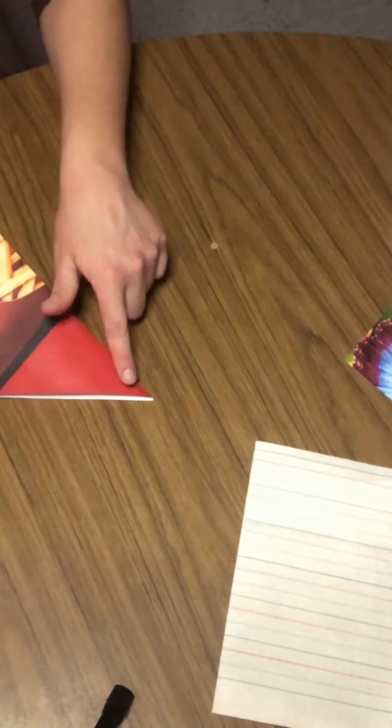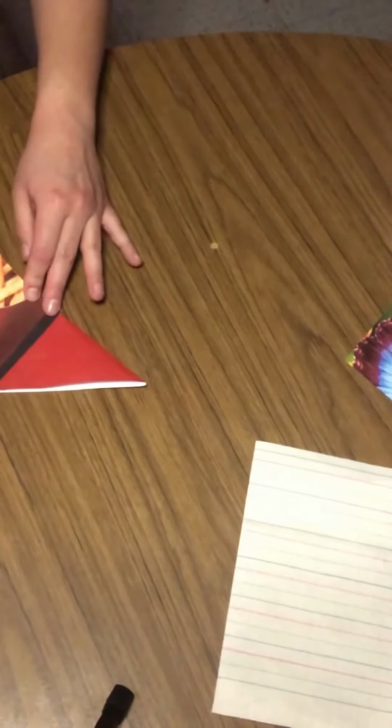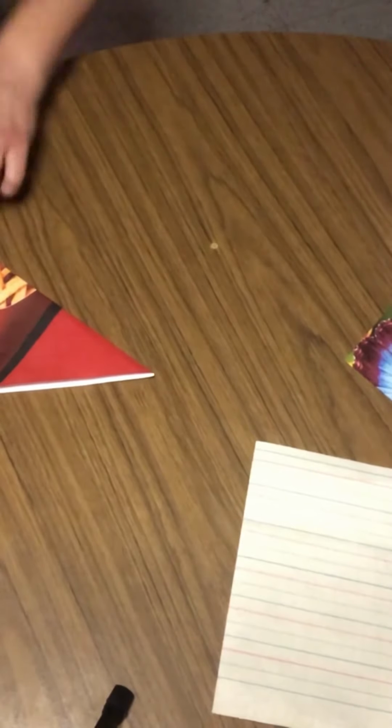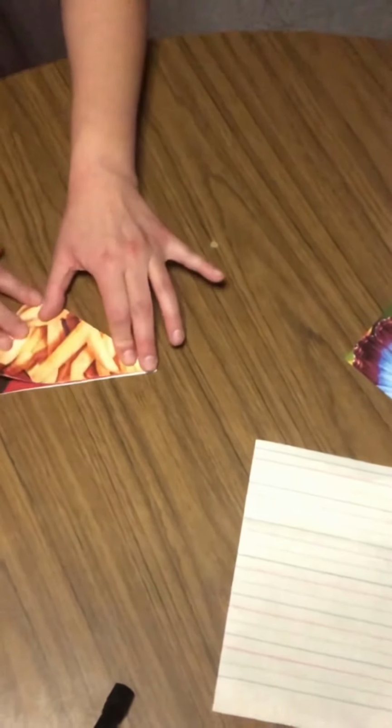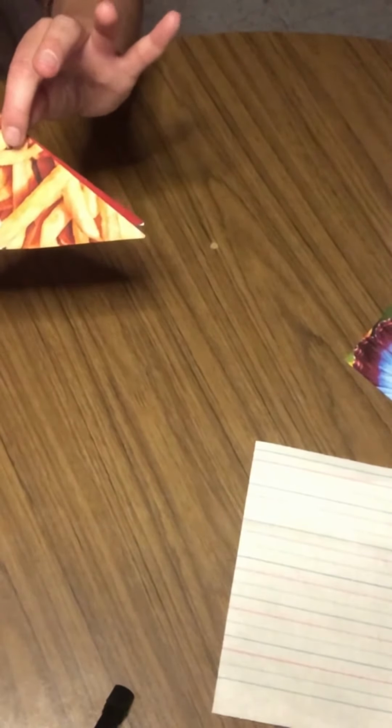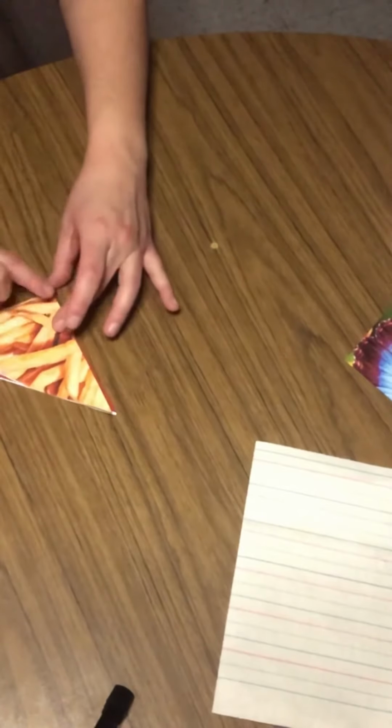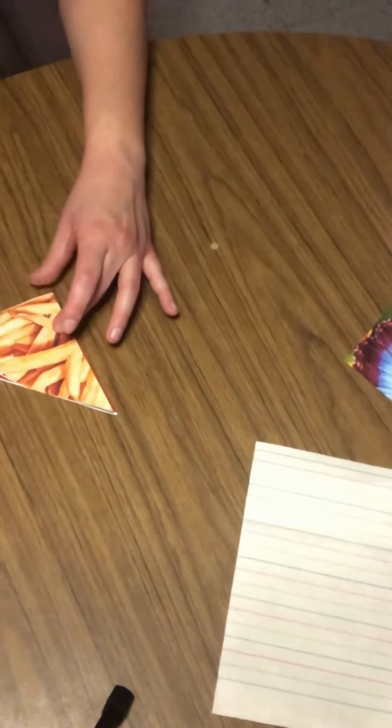Now you're going to take this corner and you're going to fold it to the other corner. So the long side, you're taking corner to corner and fold it over. So now I have a baby triangle. Now I'm going to fold this corner so that it goes in the middle.